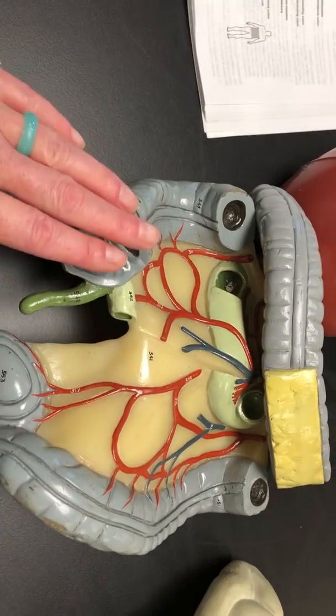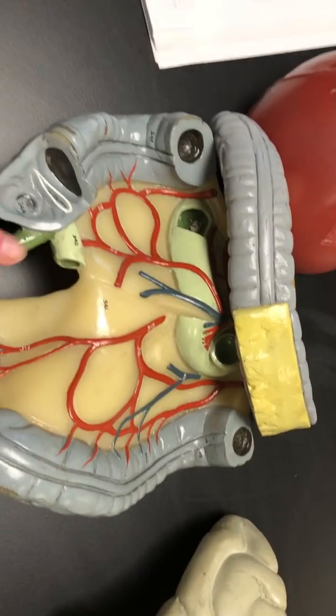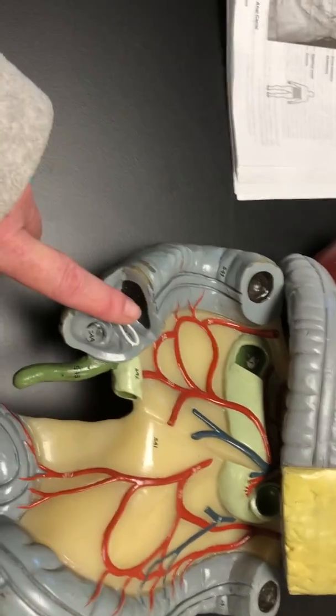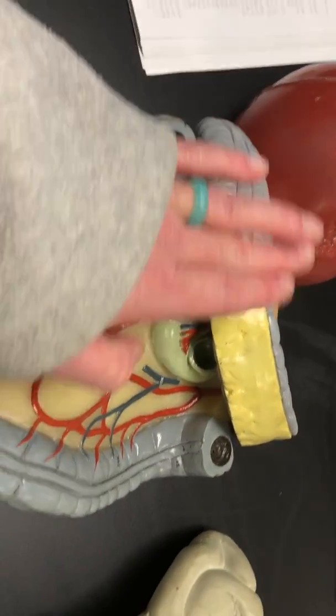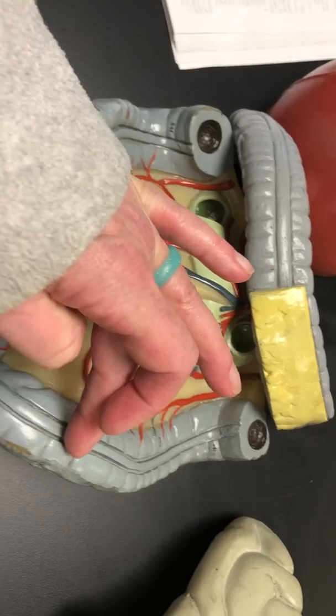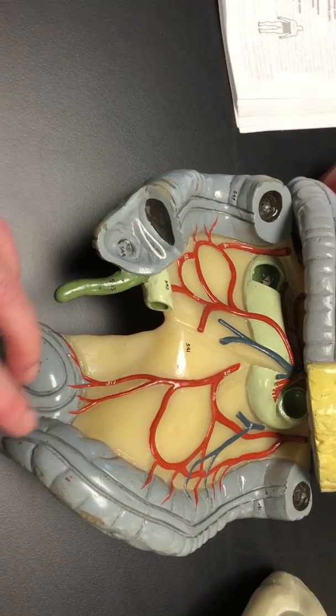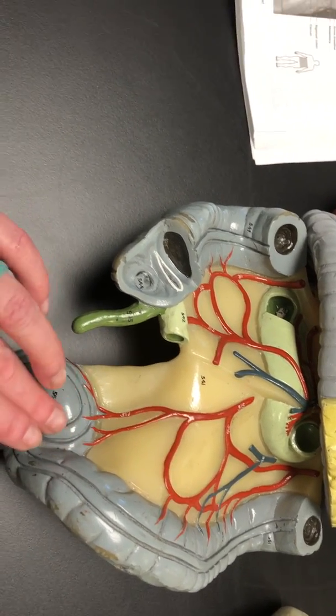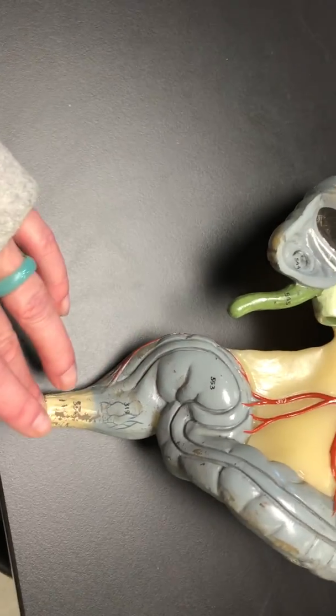Again, cecum, appendix, cecum, ascending colon, transverse colon, descending colon, sigmoid colon, this very specific region here, rectum, and anus.